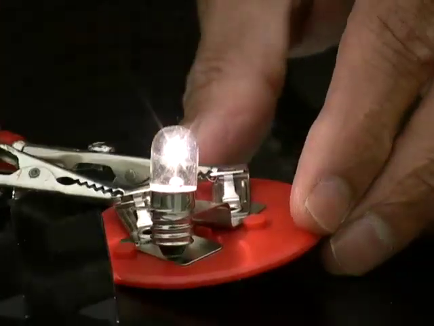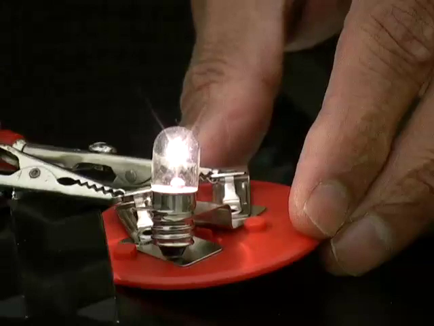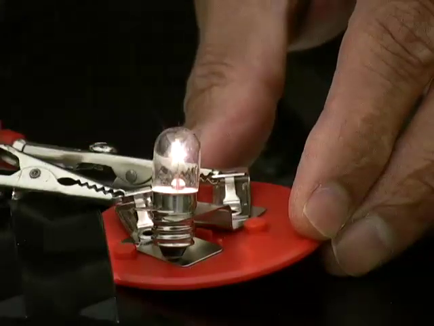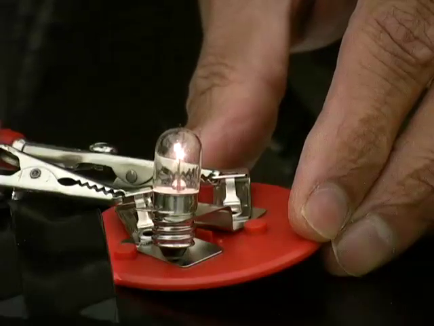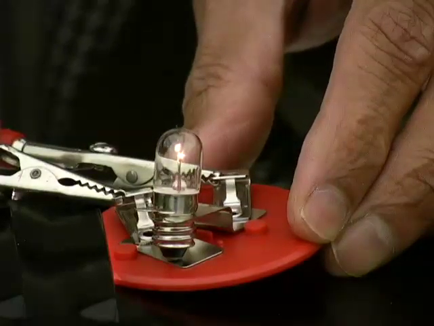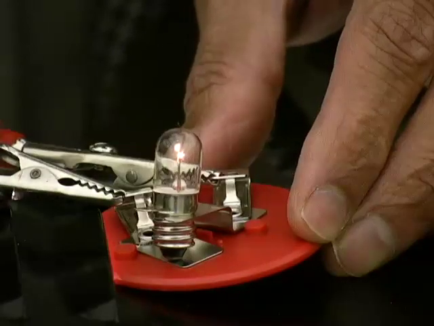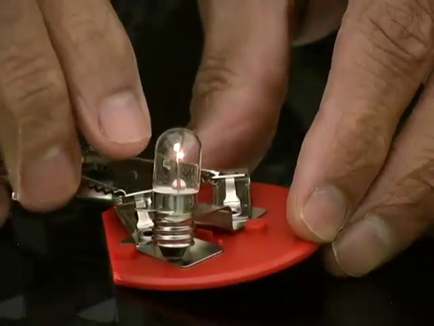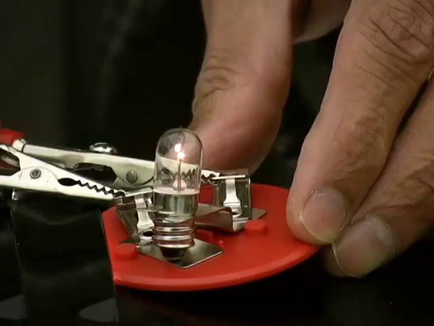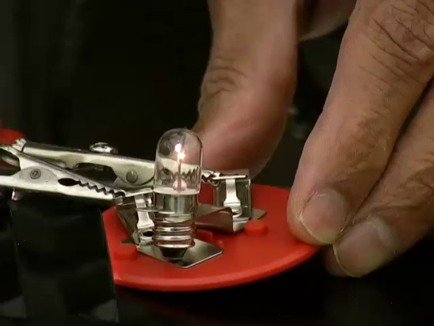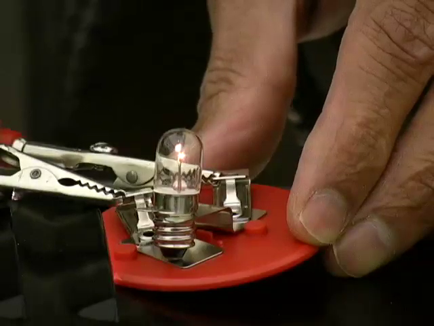Now, I have a filament of a bulb which is emitting radiation. When the filament is not so hot, the most prominent radiation that comes out of it is infrared, in the red region. You can see the filament is almost red.